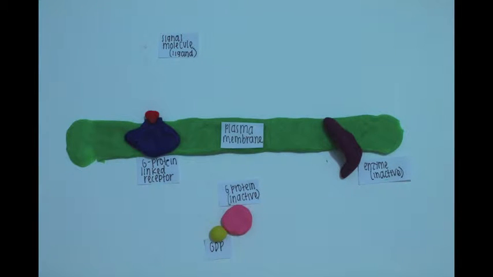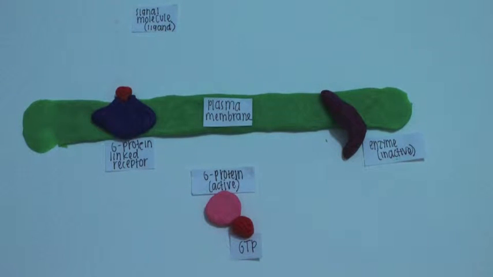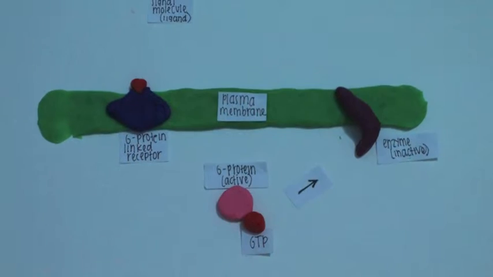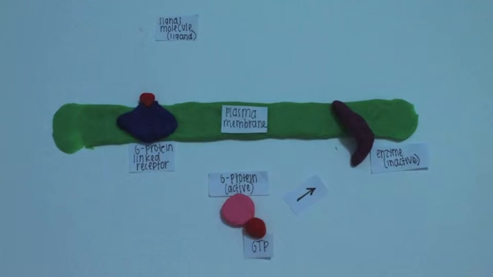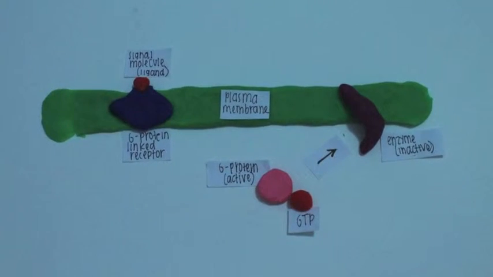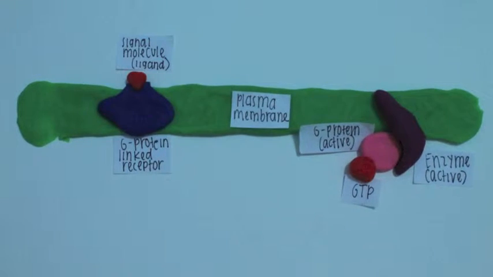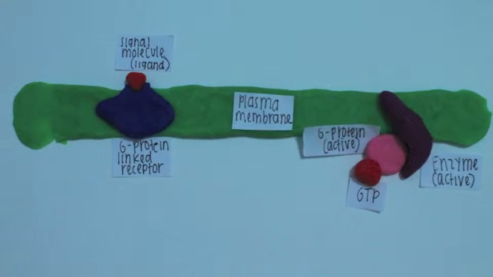Here the ligand binds to the G protein-linked receptor in the process of reception, which changes the shape of the protein. The active G protein with GTP moves towards the inactive enzyme in the process of transduction. The active G protein activates the enzyme.